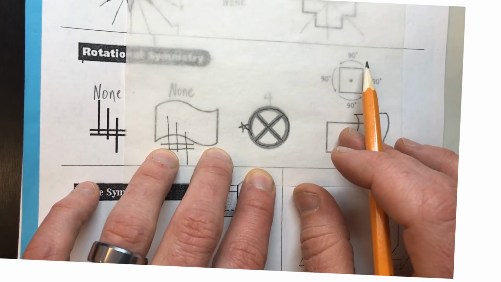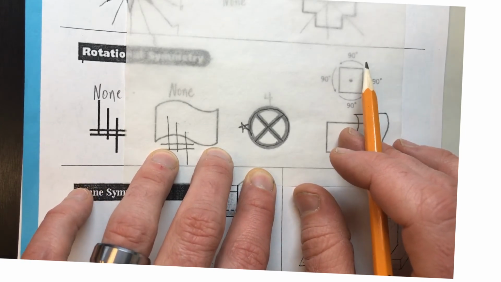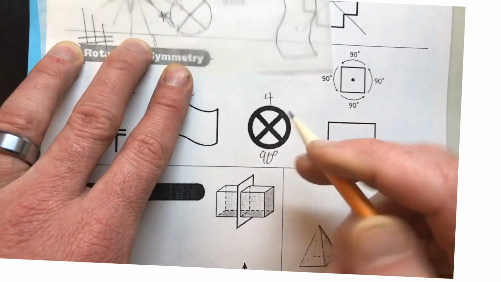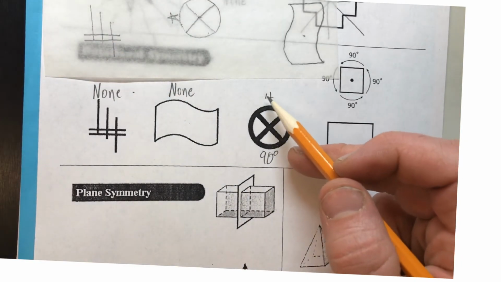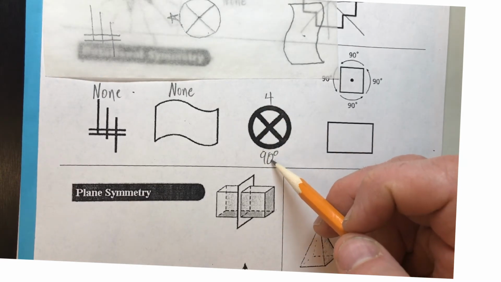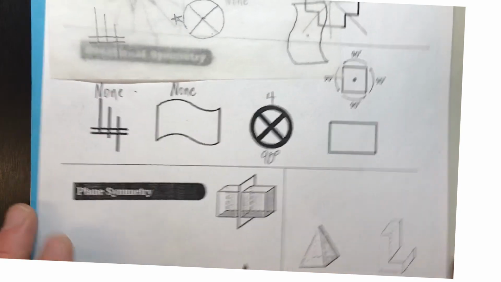90. That's a 90-degree turn, right? Every 90 degrees it looks like it did originally, okay? So we say that this has order 4. There's 4 turns before it gets all the way back, and each one is 90 degrees. Okay, then what about on this rectangle?